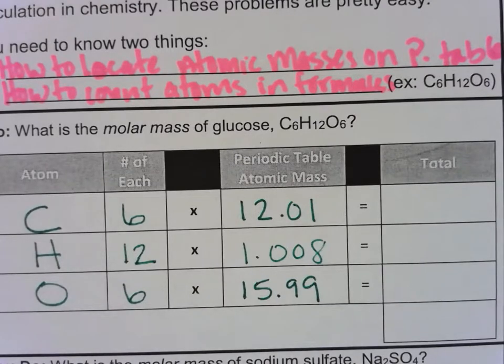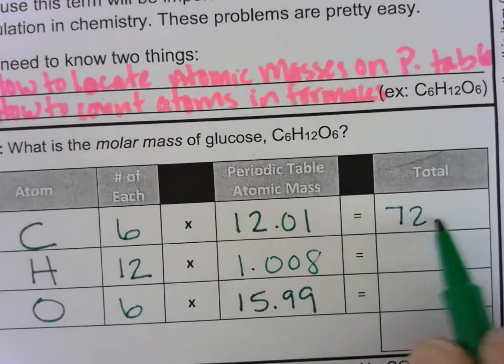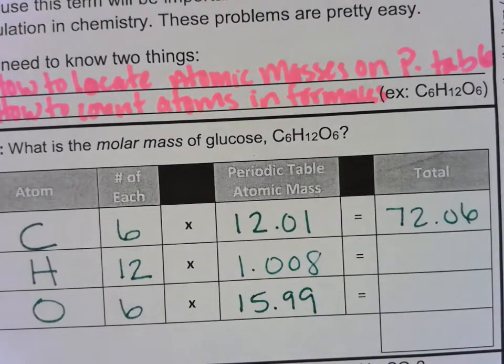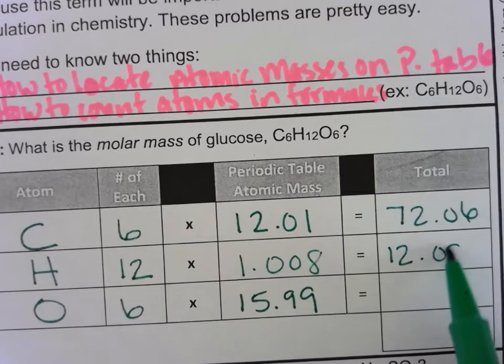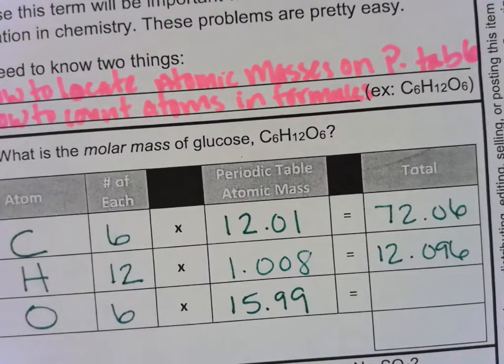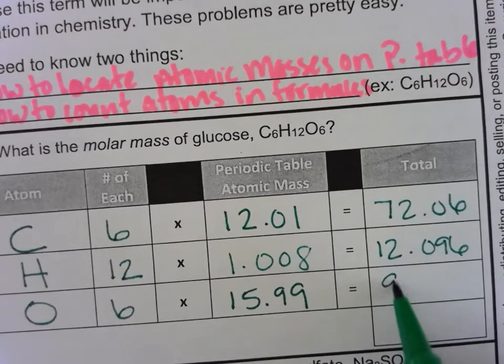I'm just going to go 6 times 12.01 equals 72.06. 12 times 1.008 is 12.096. And 6 times 15.99 is 95.94.